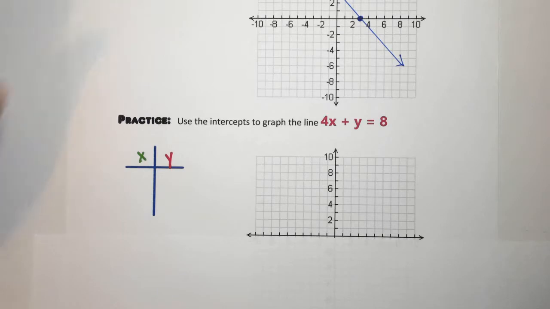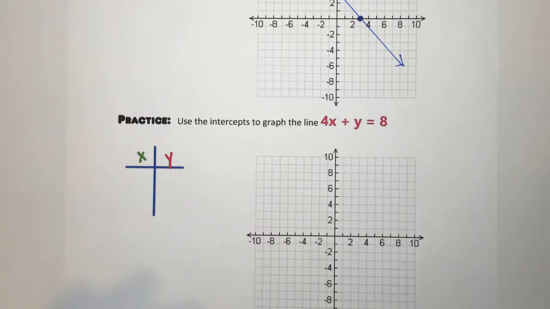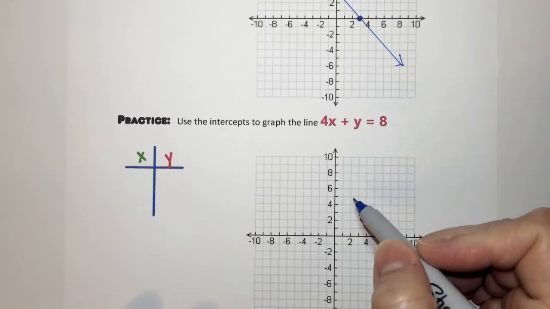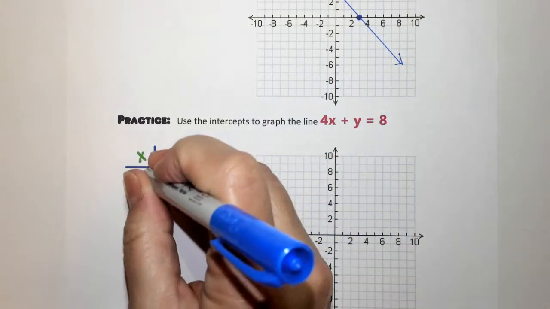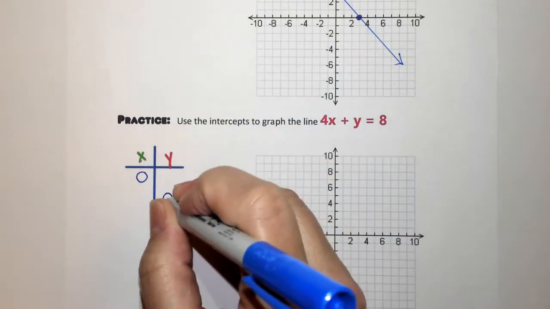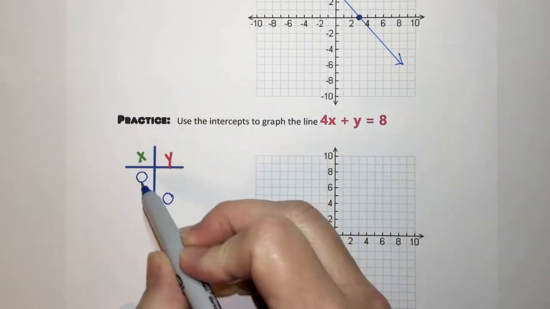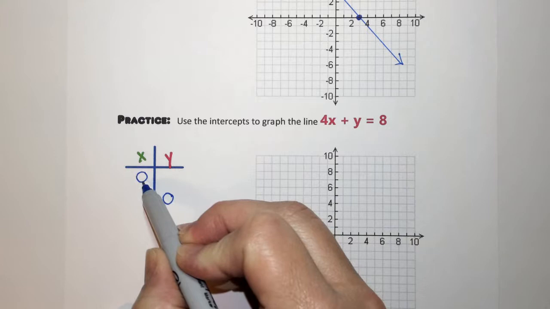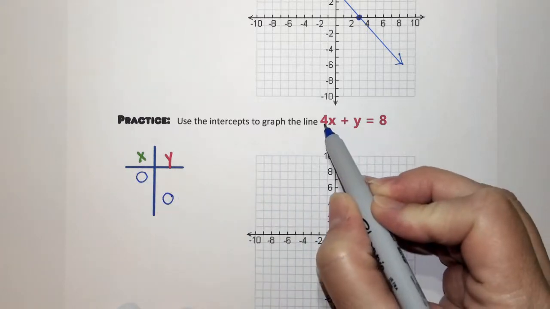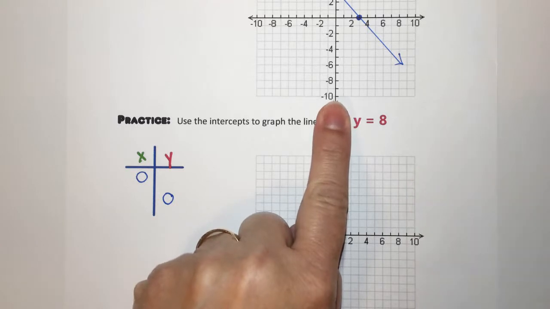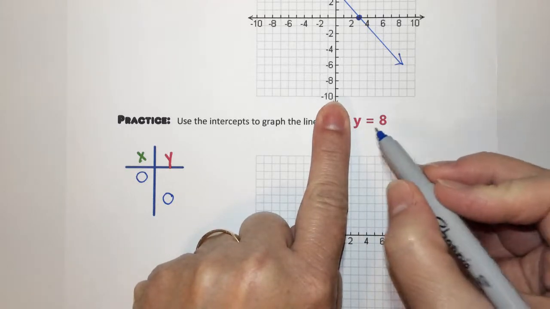Use the intercepts to graph the line 4x plus y equals 8. This is slightly harder. Same theory though. Use your intercepts to make it easy because you get to use a 0. For the first point, if I substitute a 0 for my x here, I have 4 times 0 is 0. I can still just get rid of that. What's my y? Y equals 8.